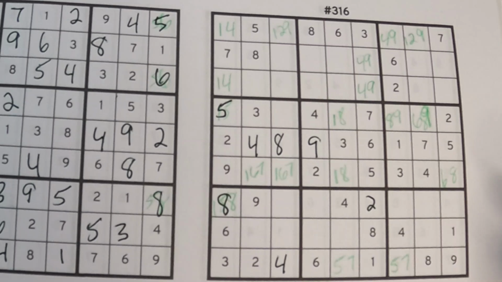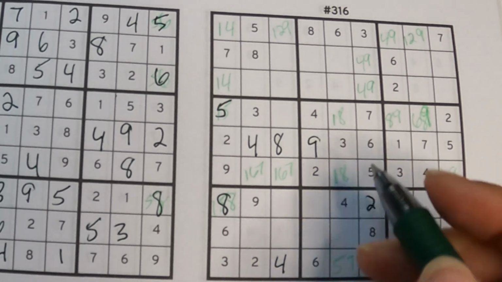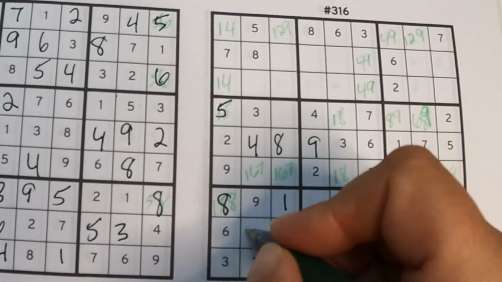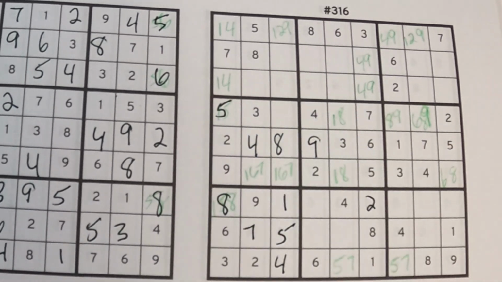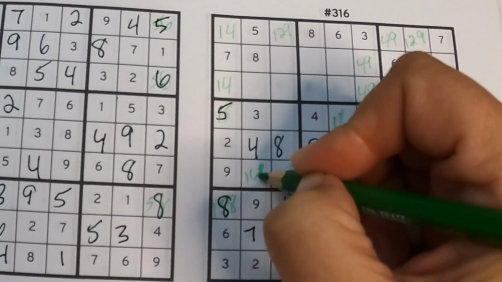For this box now, we're missing 1, 5, and 7. We've got a 1 covering these two boxes, so our 1 must be here. 5 here, so 7, 5. And with that 7, we can get rid of this 7.